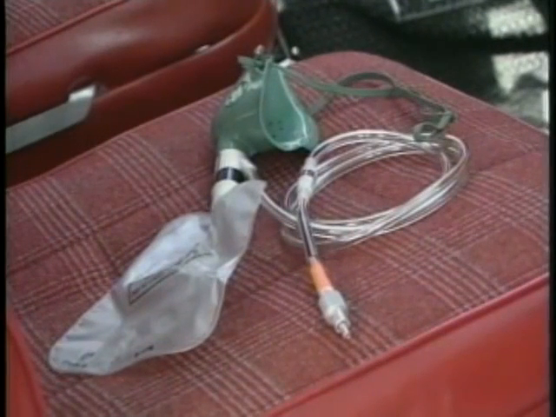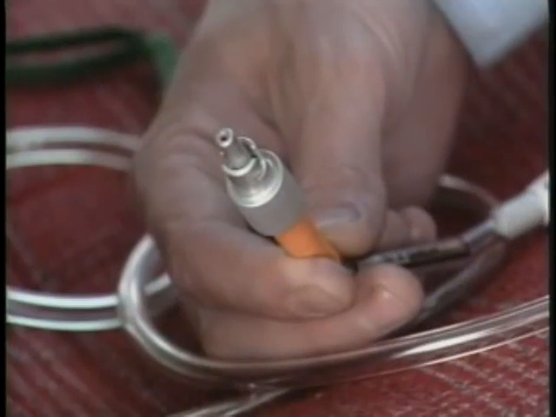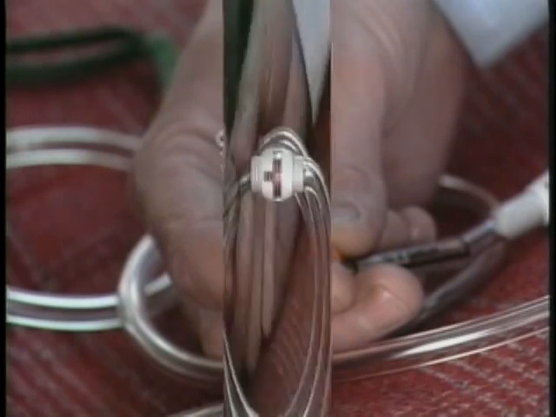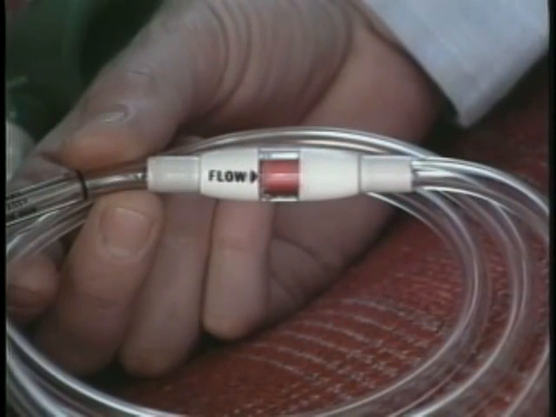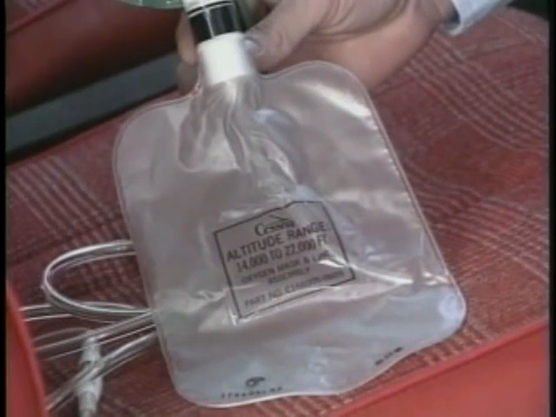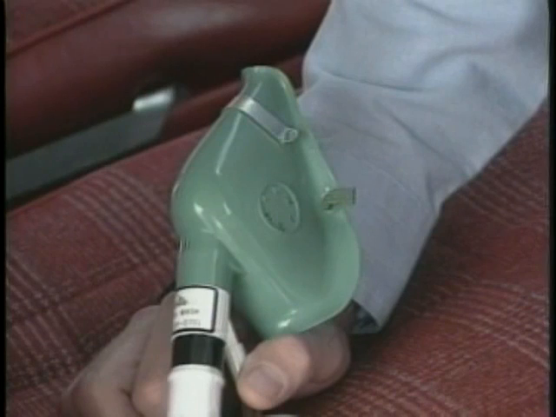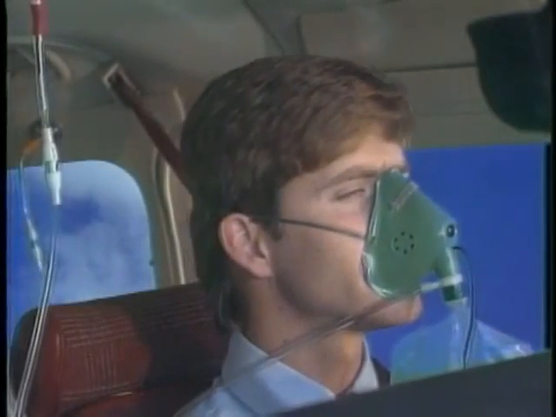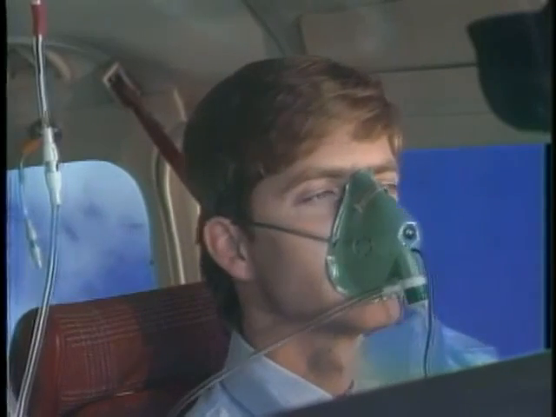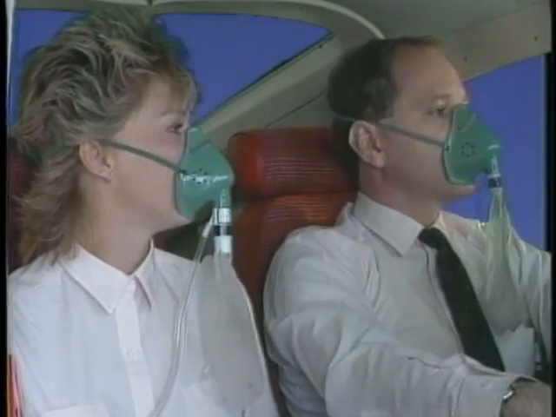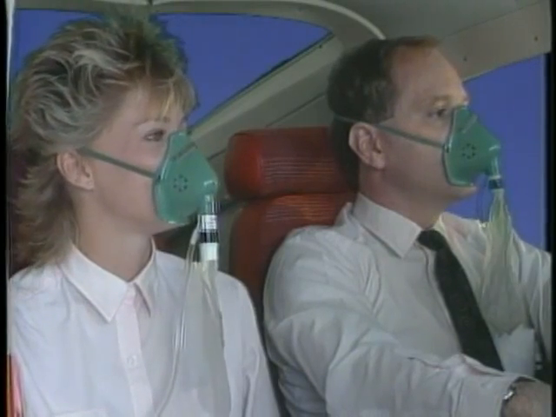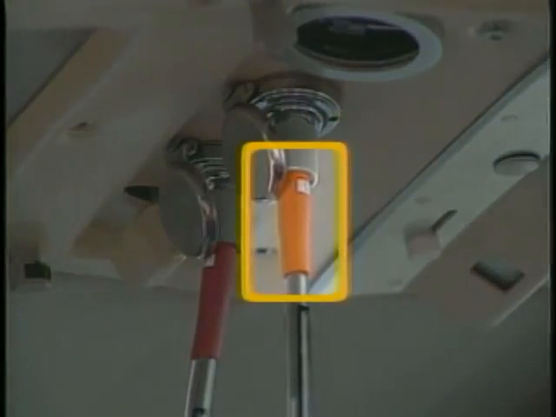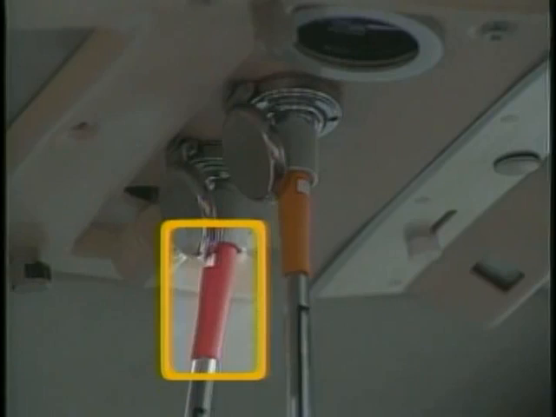The mask assembly for a continuous flow system consists of the plug-in connector with the flow restrictor, a supply hose with a flow indicator, a rebreather bag, and the mask itself. The plug-in connector has different size openings depending upon who will be using the mask. A larger opening connector is used by pilots and crew since they require more oxygen than the passengers. These connectors are usually color-coded with the passenger's supply hose marked with a gold or orange band. The pilot supply hose is marked in red.